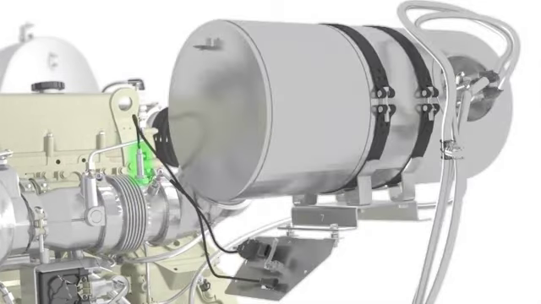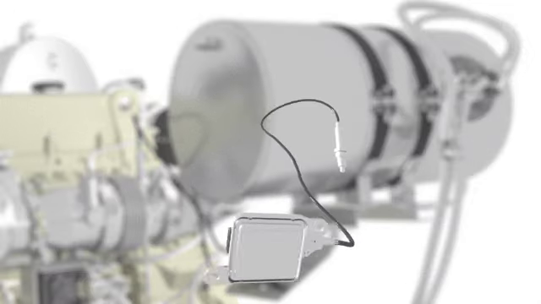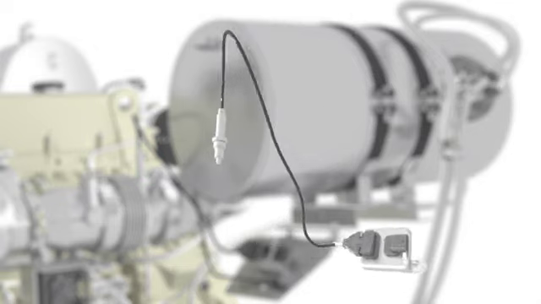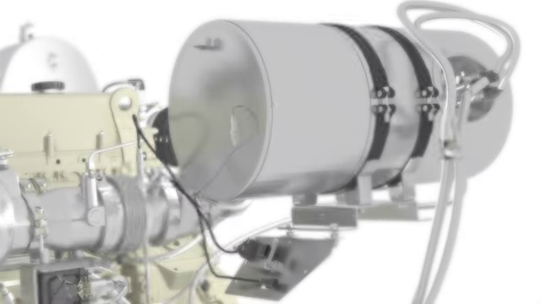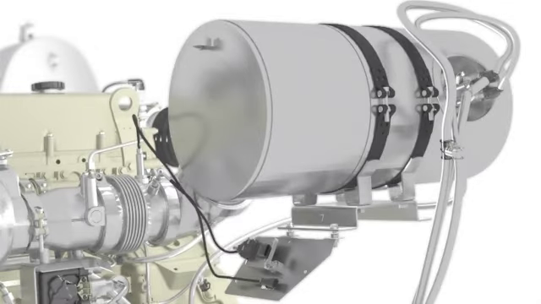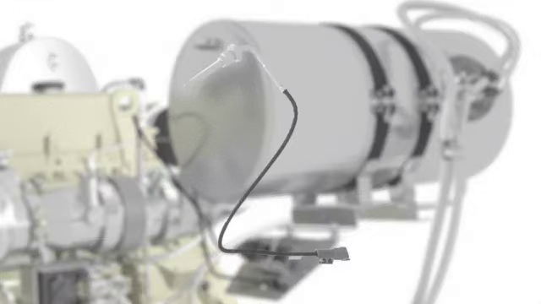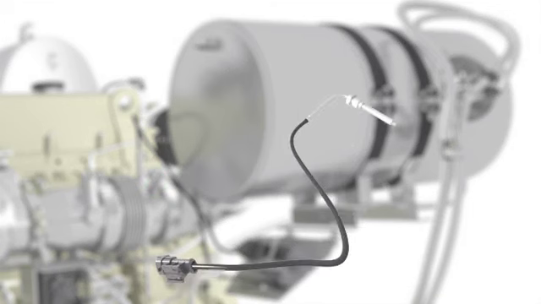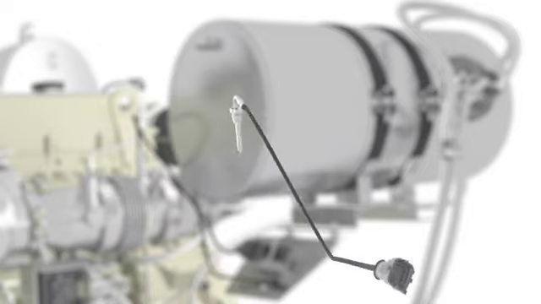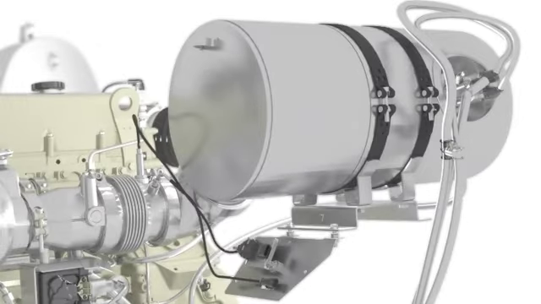The upstream nitrogen oxide sensor measures the level of nitrogen oxide leaving the engine before it enters the diesel oxidation catalyst. The diesel oxidation catalyst upstream exhaust gas temperature sensor monitors the exhaust temperature entering the diesel oxidation catalyst, which helps to ensure proper nitrogen oxide conversion and overheat protection.